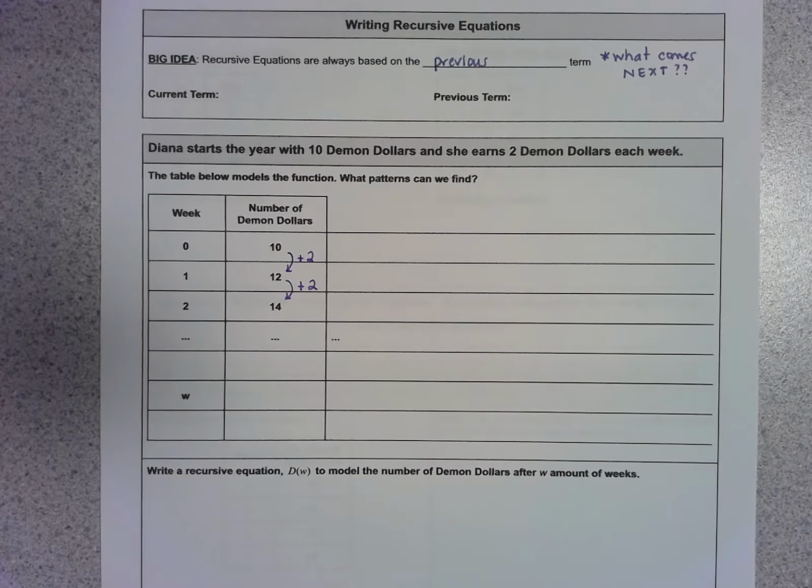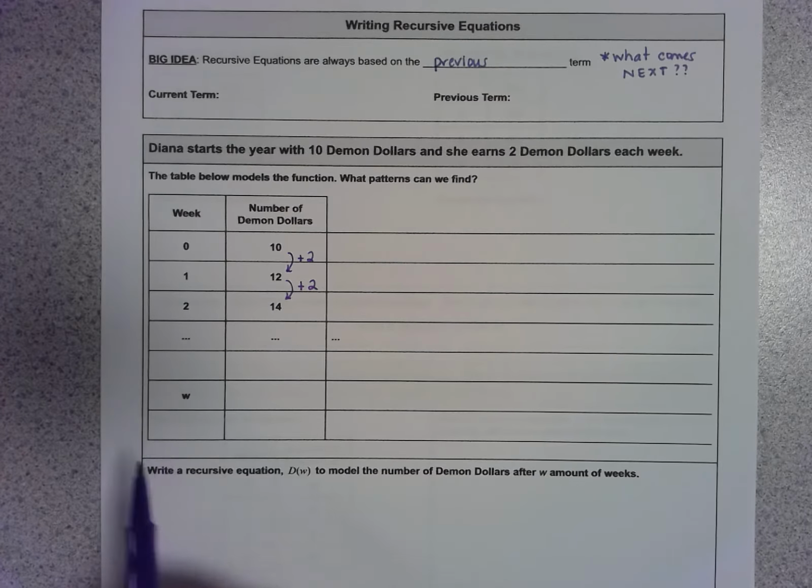Now, when we wrote an explicit equation, what we were doing is saying, okay, for W, whatever number you want to pick, you could pick 10, 11, 12, 95, how could you plug that number in and predict the number of demon dollars? For a recursive pattern, you are going to reuse the numbers you have and just write what comes next. So here's what I mean by that.